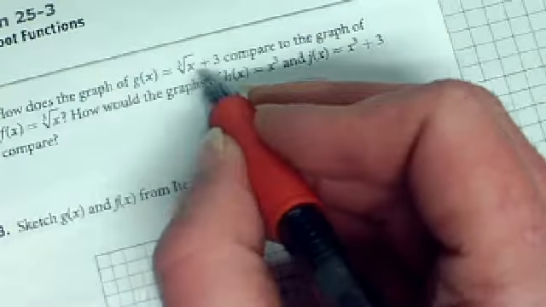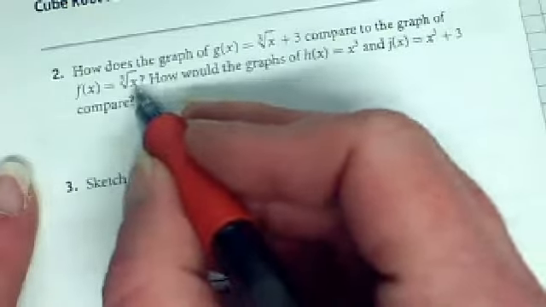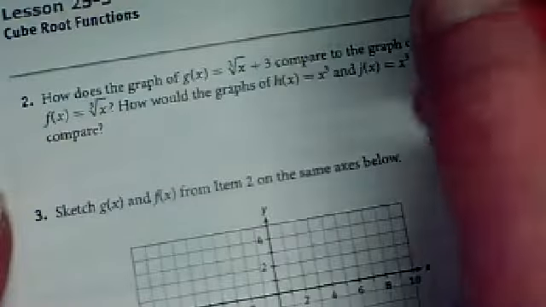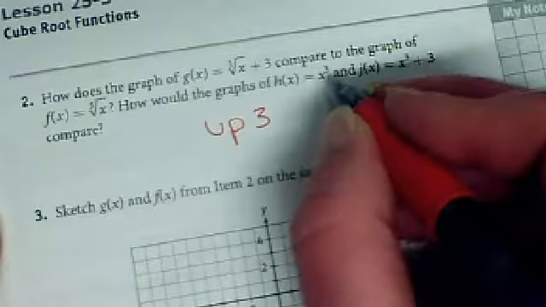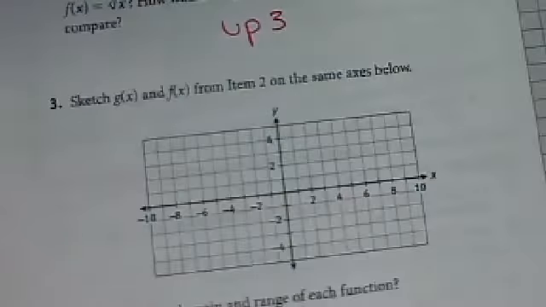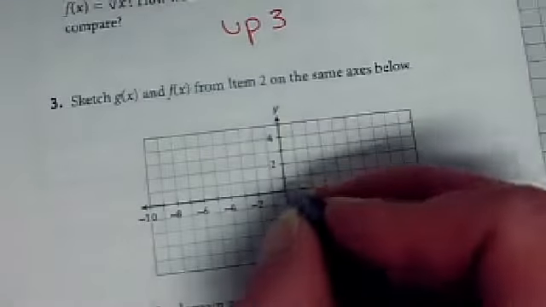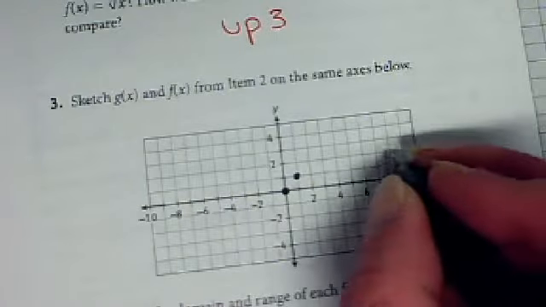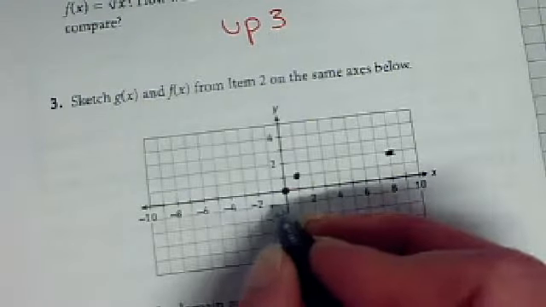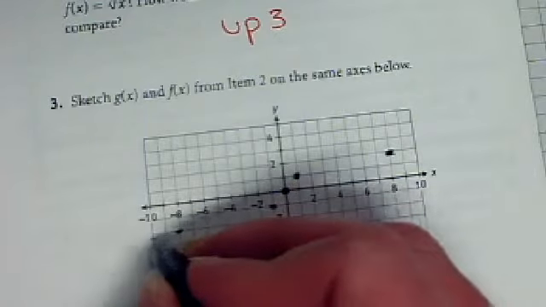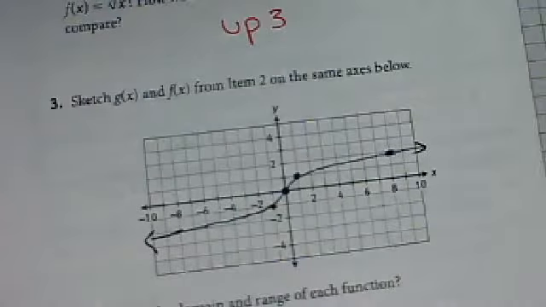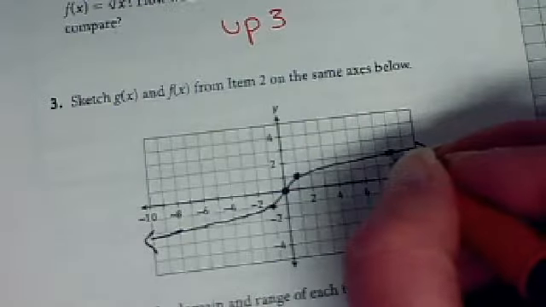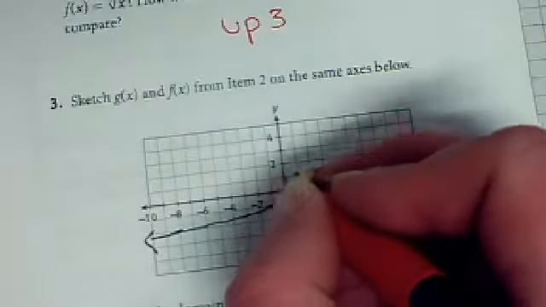How would the cube root of x plus 3 compare with the parent cube root of x? Well, gosh, we should know this. That's going to be up 3, just like if you'd had x cubed and you added 3 to it. So remember, we had our parent graph, went through (0, 0), (1, 1), (8, 2), (-1, -1), (-8, -2). Here's my parent. If I shift that up 3, every point, I'll start here at the origin, we go up 3 steps.